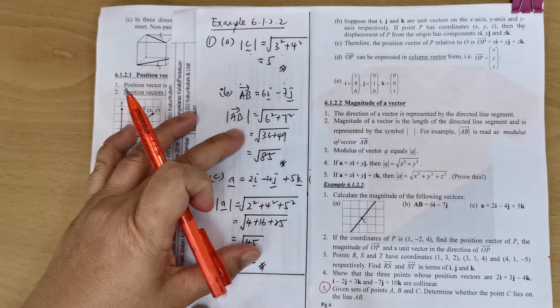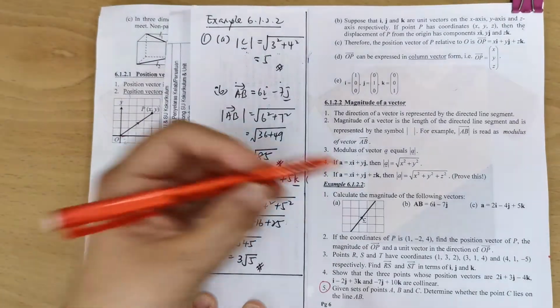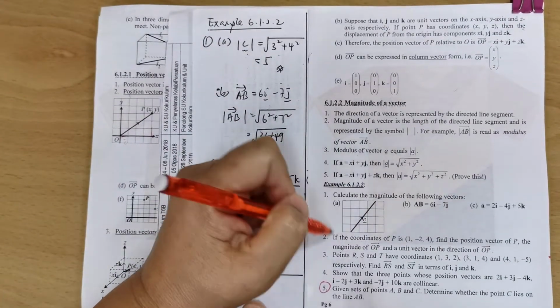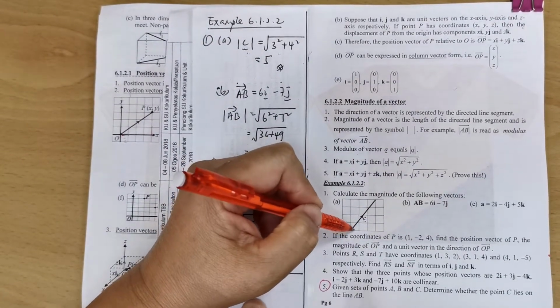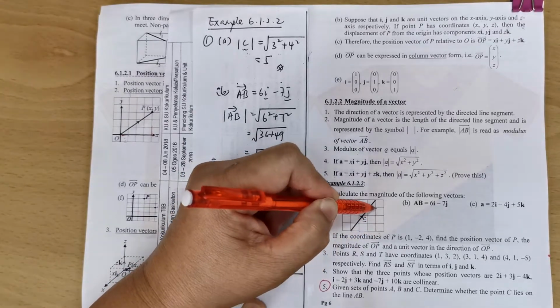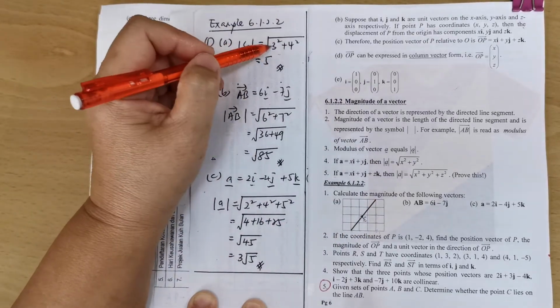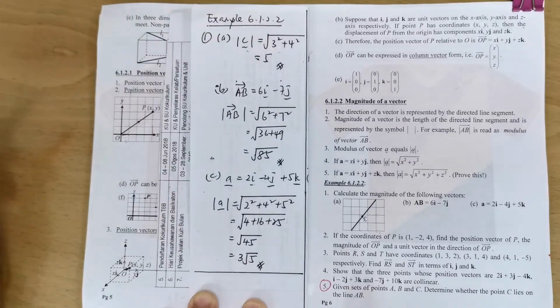Alright, so this is vector C. Alright, so horizontal, this is two-dimensional. So horizontally, 1, 2, 3 units. So 3. Go up, 1, 2, 3, 4 units. So 3 and 4. So modulus C will be square root 3 squared plus 4 squared, which is 5.